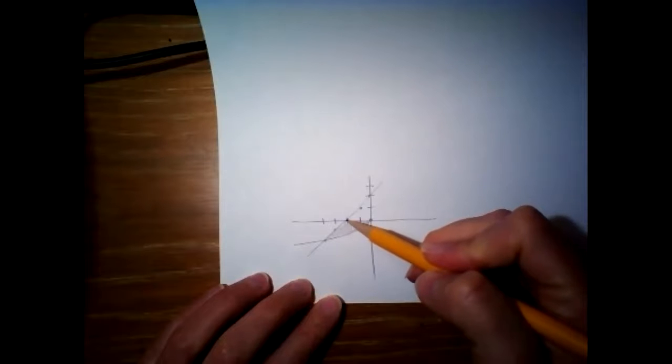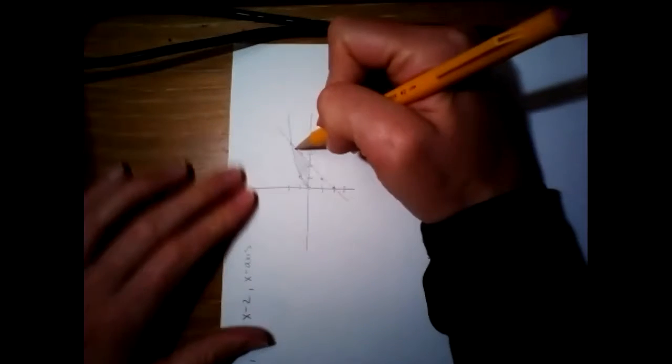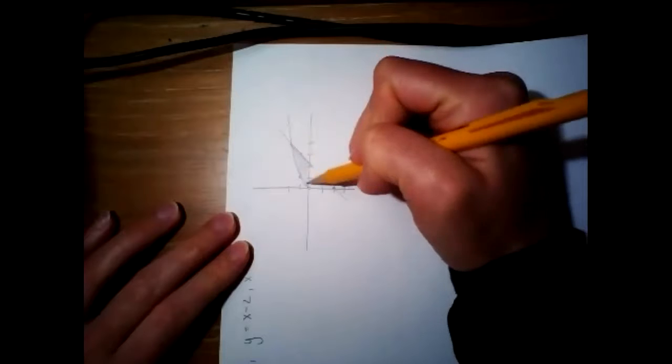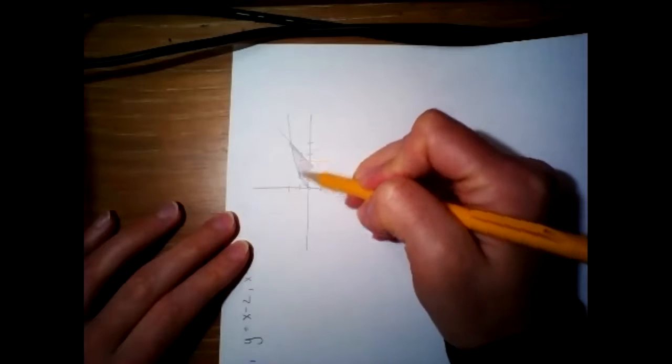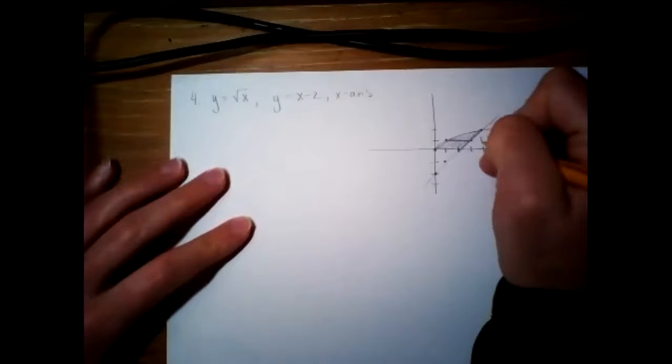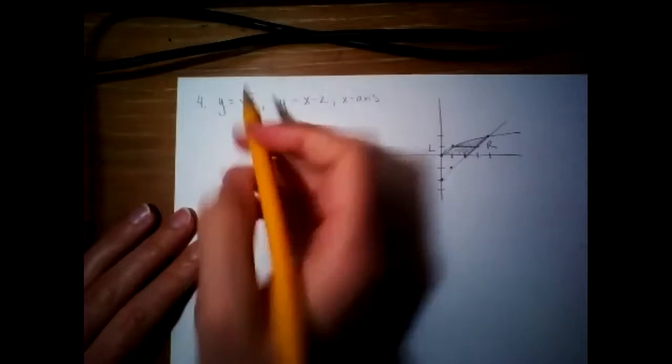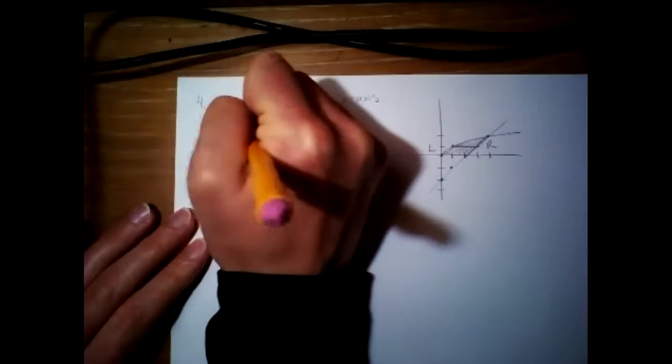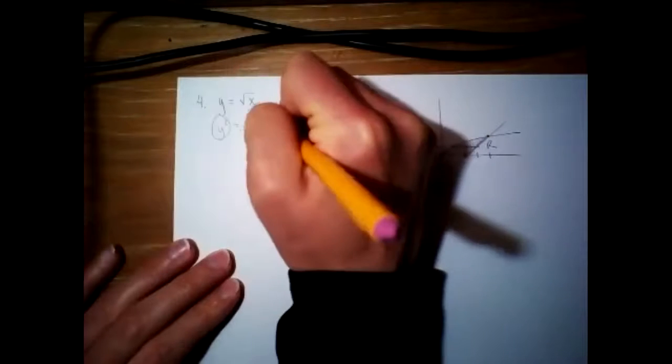So you don't have one that's above the other all the time. But if you turn it sideways, the line is above the parabola all the time, like going this way. So this is going to be right graph minus left graph. So as soon as you realize it's going to be a dy problem, you have to go back and rearrange the equations. So this one, we're going to square both sides. And this one, we're going to add 2.